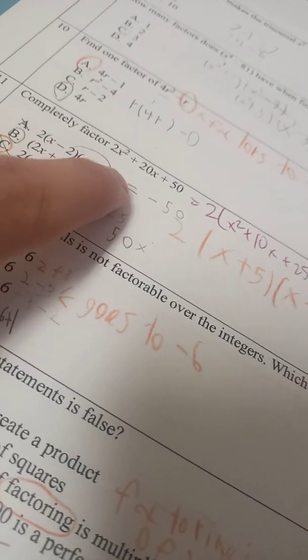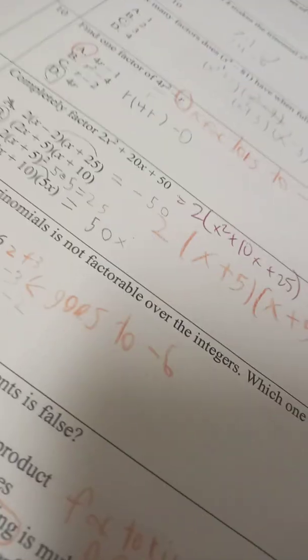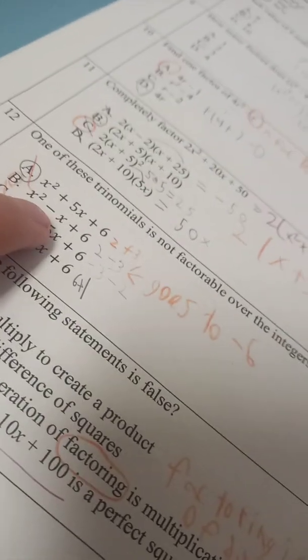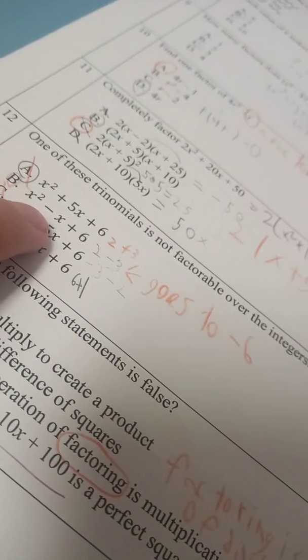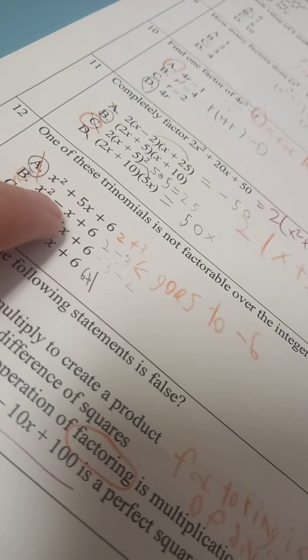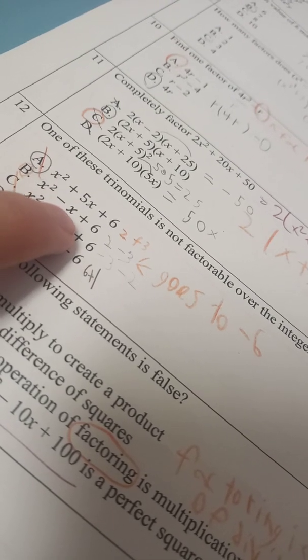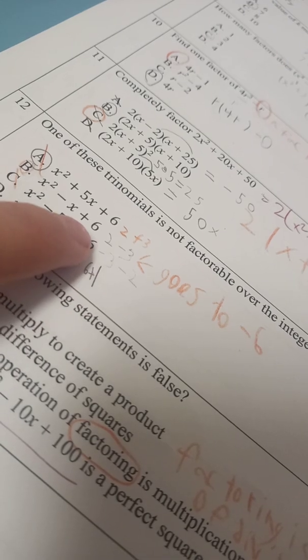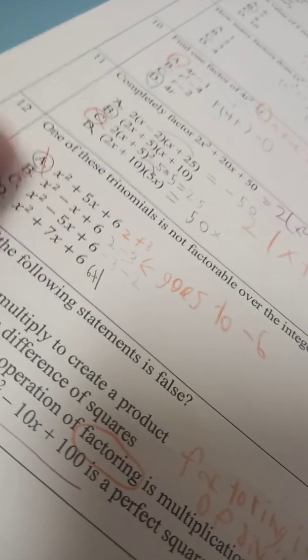Which means that C would be the correct answer here. And then what I did over here is what doesn't factor into 6. 2 minus 3 would add up to negative 1, but it doesn't multiply to 6, which is why I was wrong here. And the actual answer is B.